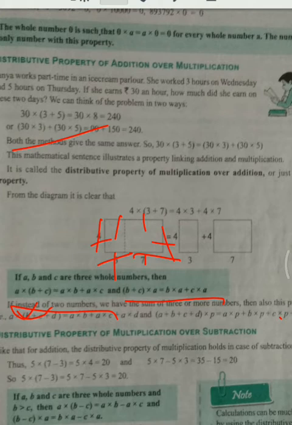If instead of two numbers we have the sum of three or more numbers, then this property also holds. In a into (b plus c), how many digits are there? b plus c, only 2 digits are there. Instead of 2 digits we can take more than 2 digits, that is 3 digits, 4 digits also we can take. Here that statement is given. Okay.